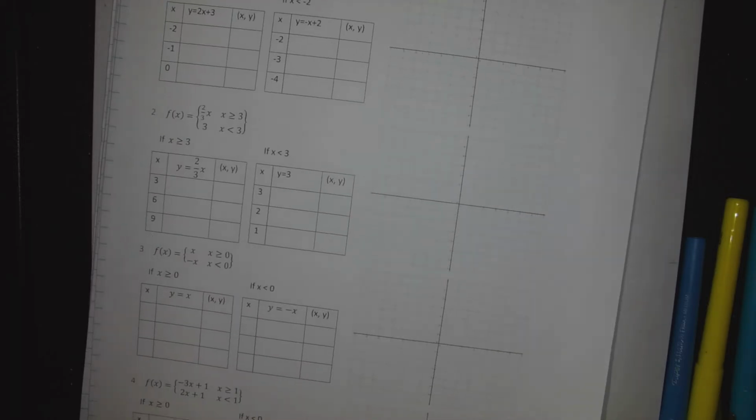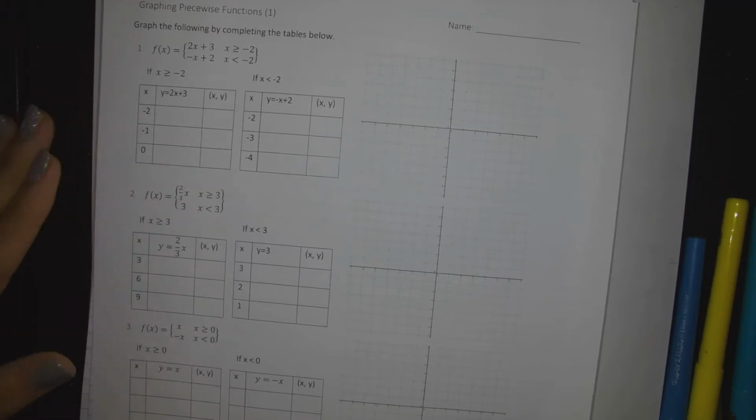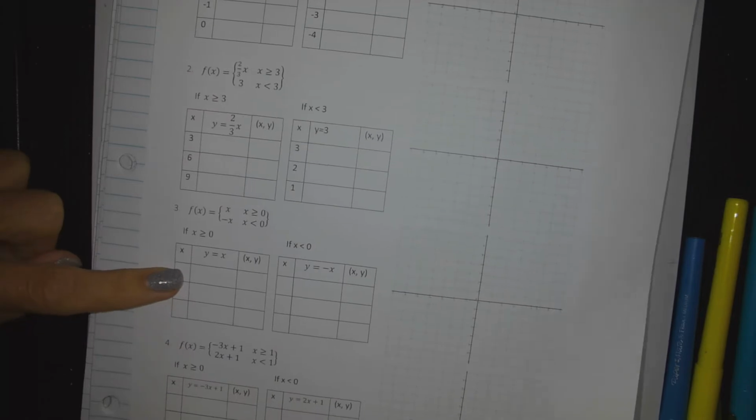All right, so now we are going to move on to graphing. And we need this sheet here, okay? This is really broken down extremely well. So we're going to do the first two. Actually, we're going to do 1 and 3 together.